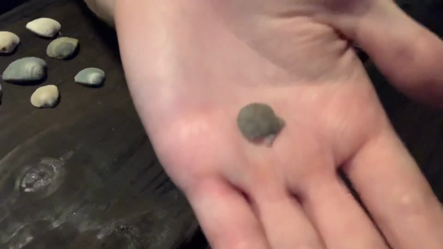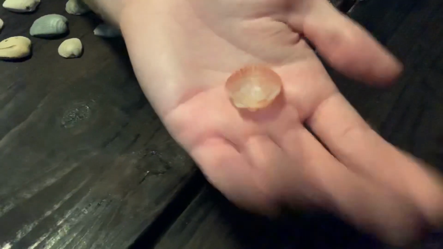Moving on to the next shell, we have these two shells right here. I don't know if you can really see them. I'll give you guys a better view right here. Don't know if you can really see that one. It's a small one. And we also have this one, which is a little larger. Now, these are what are known as scallops. I'm sure you guys have either eaten them or know of them.